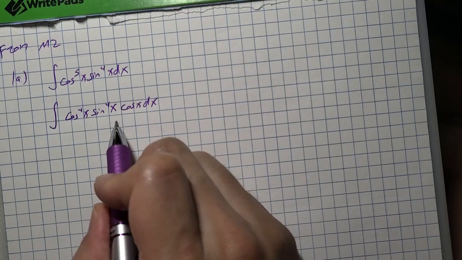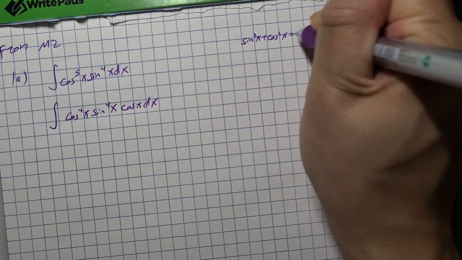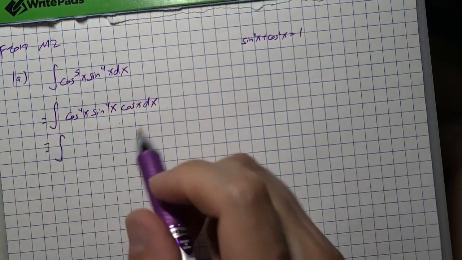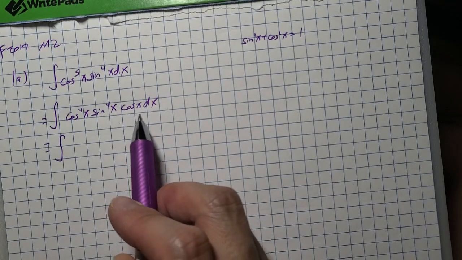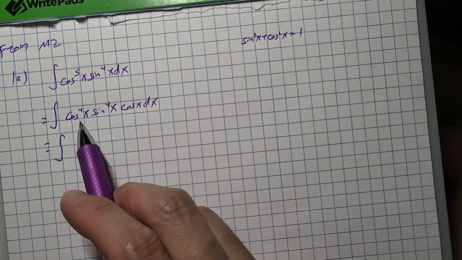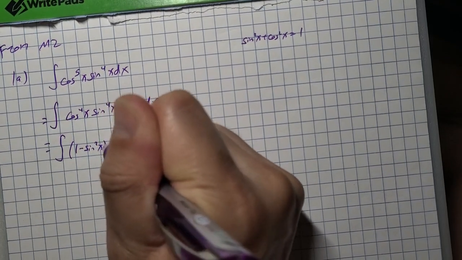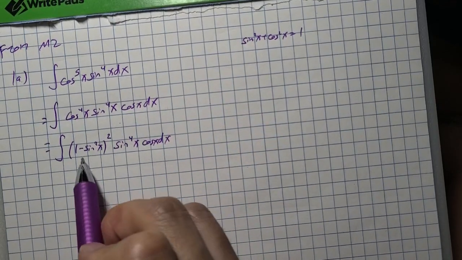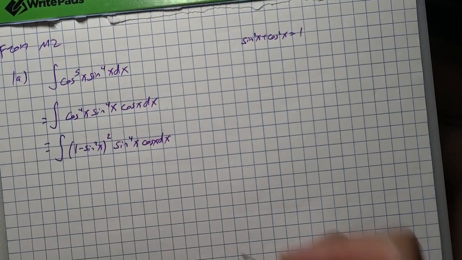And then we use the identity sine squared x plus cosine squared x is equal to 1. We want to use that because we want du to be cosine x dx, meaning our u is sine x. So we want to get this cosine to the fourth in terms of sine. We can do that by writing 1 minus sine squared x, squared, times sine to the fourth x, cosine x dx. This is cosine squared by the identity, and cosine squared squared is cosine to the fourth.